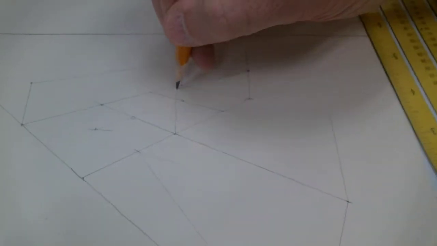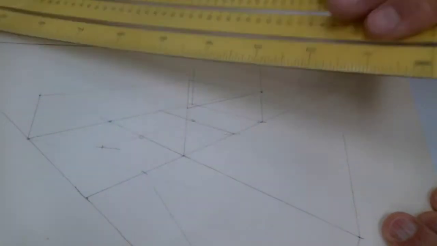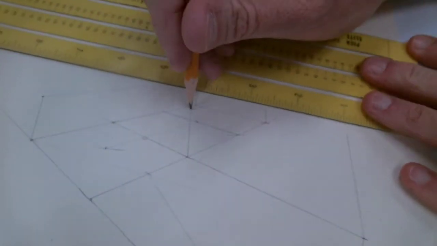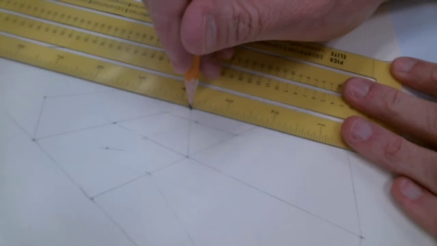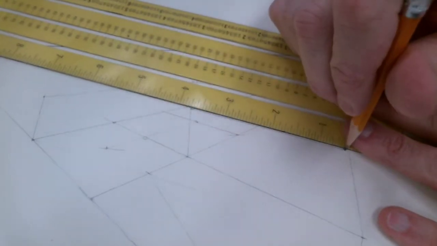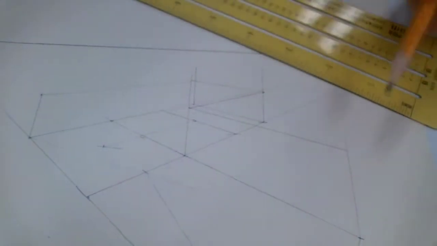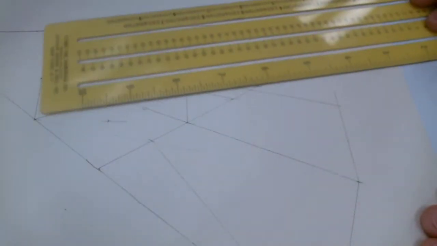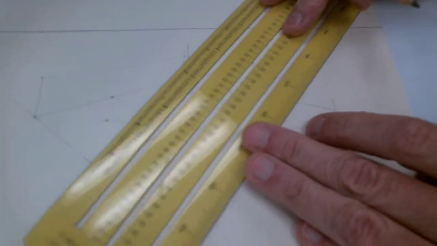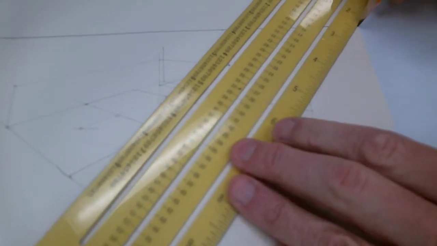So from this corner here, just put the point on the ruler and measure it straight up. So now you can see you have this front wall. All that has to happen is that it's going to come off the page just a little bit because of the foreshortened section.